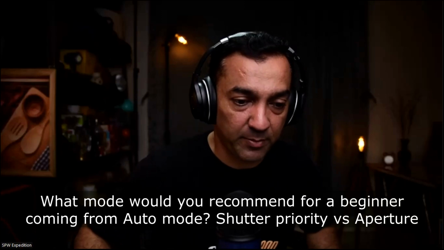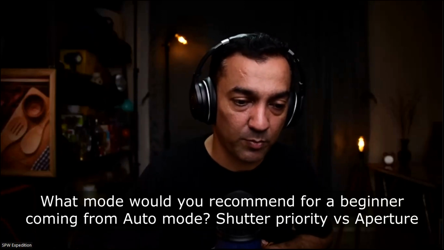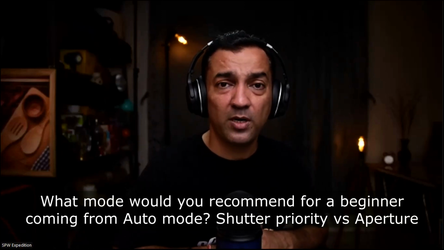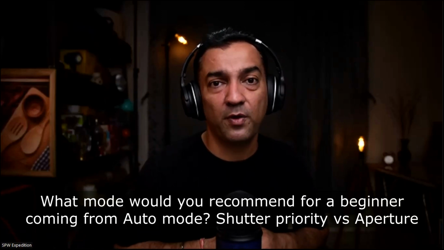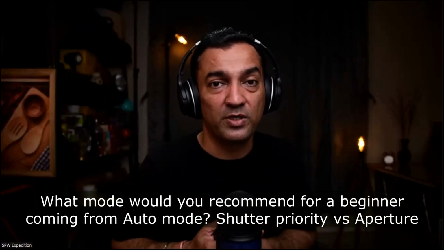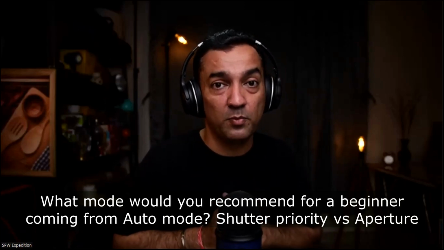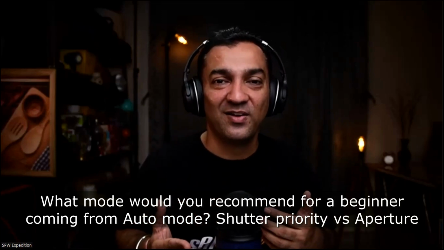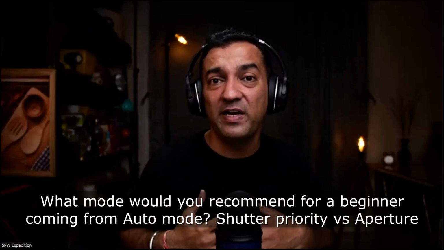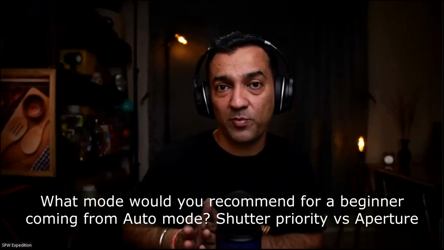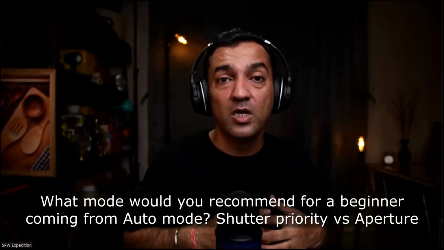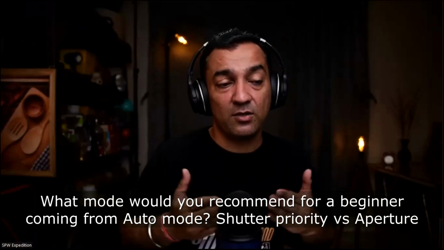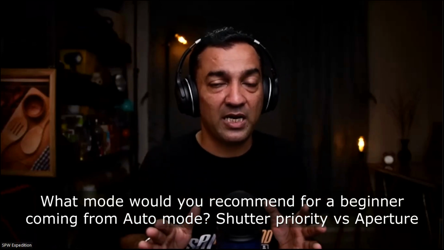What mode do you recommend for a beginner coming from auto mode? Shutter priority versus aperture priority? Again, it depends on our need for the photo. If your priority is shutter speed, it means you need to have a certain shutter speed. You can't compromise on that. That's why we call it shutter priority. We can compromise on aperture, but we can't compromise on shutter speed. And when you have decided that you are not going to change the aperture, that will be aperture priority.